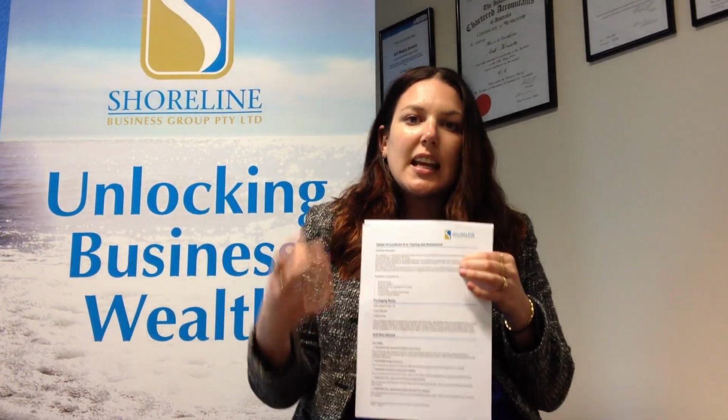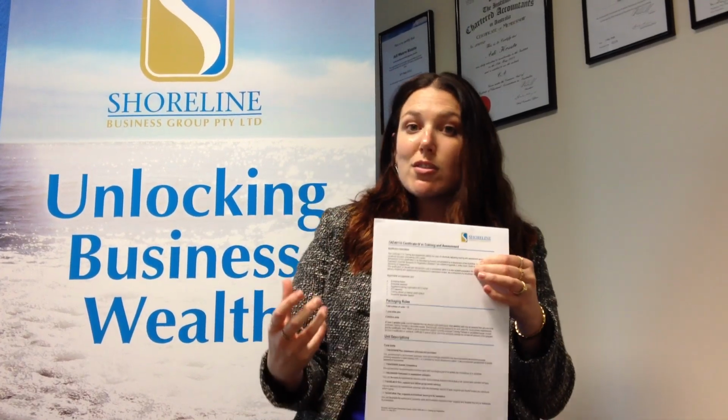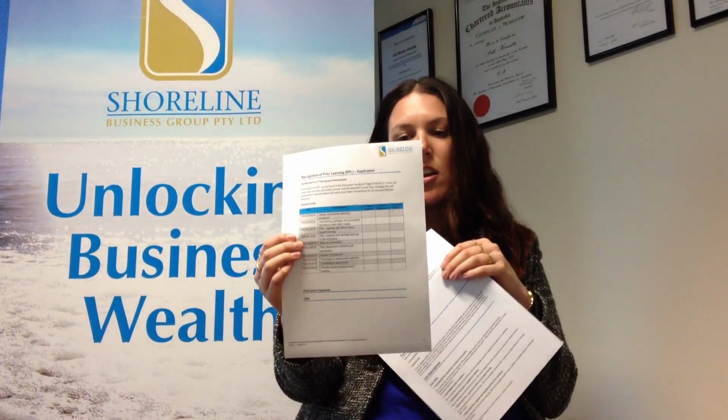Now these two documents go hand in hand. Your course outline will tell you that if you wanted to do this qualification, what are the core units, what are the electives for the units. So your core units are those compulsory units that you have to do for the qualification, and your electives you get to choose from. So when you fill out your self-assessment, you can say, yes, I do this skill a lot, or sometimes, or never, and that can help you decide what units you want to RPL.